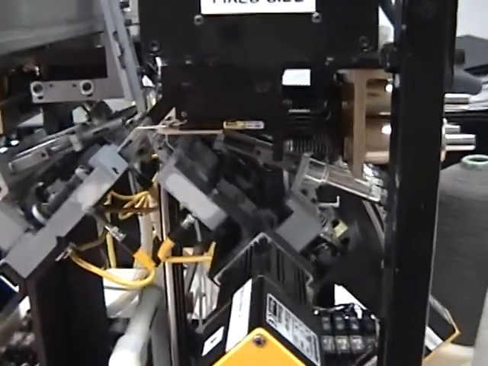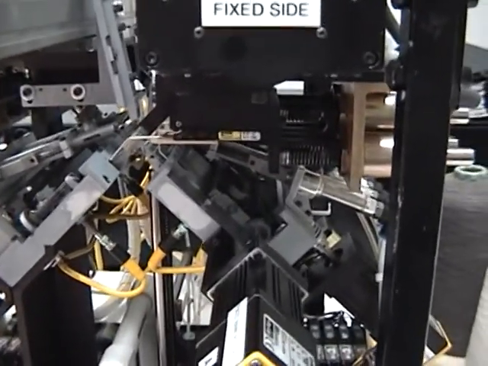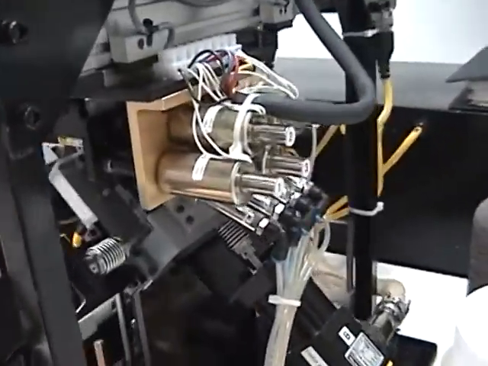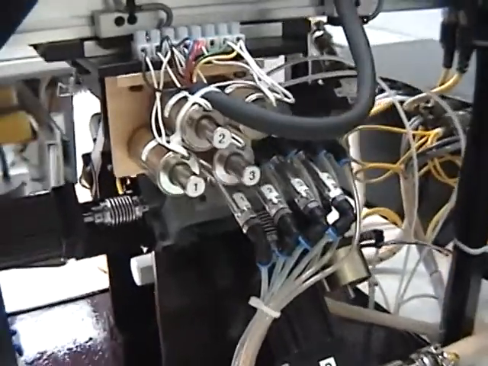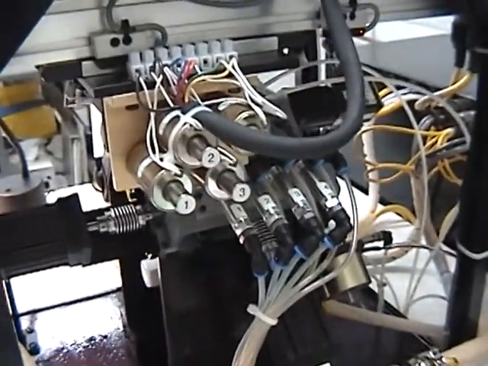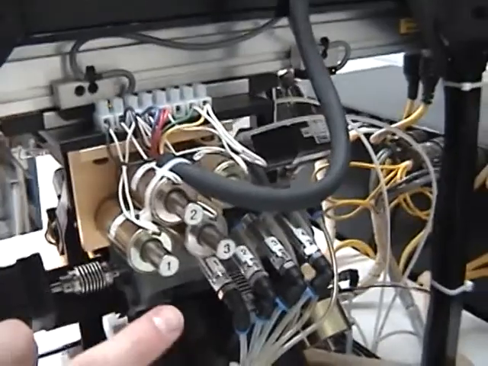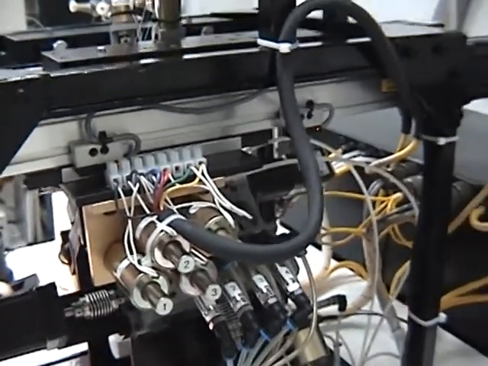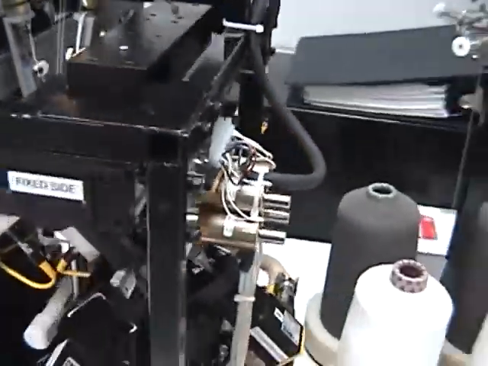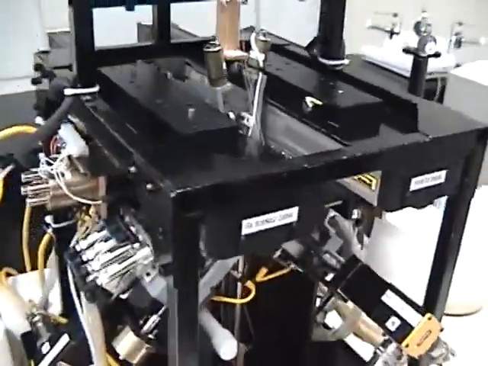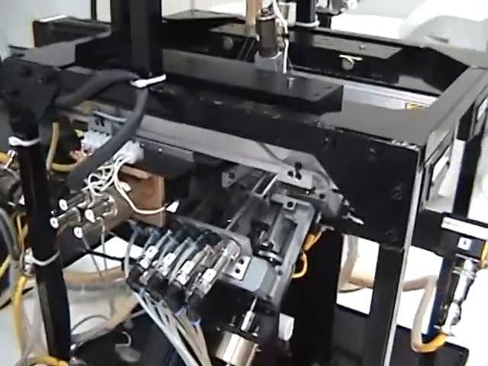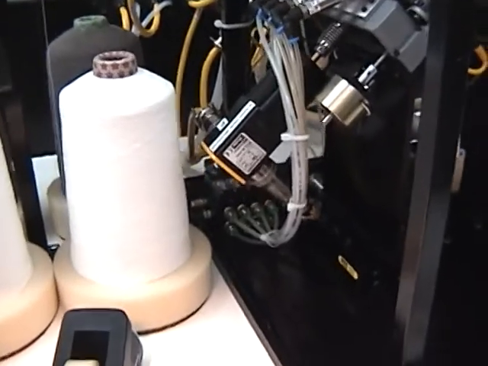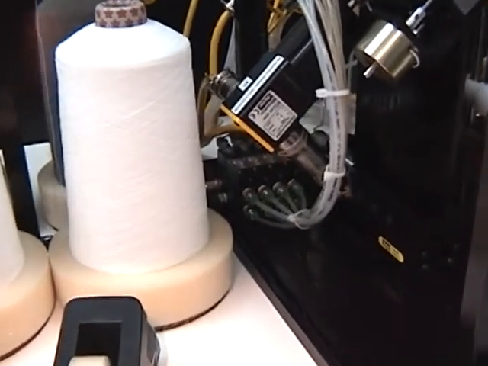There's 2 needle banks on each side. One's called the sliding side, and then the other side's the fixed side. Cutters are pneumatically controlled, and yarn feeders are electrically controlled with electric solenoids. Both sides. The solenoid valves for the cutters are down there.